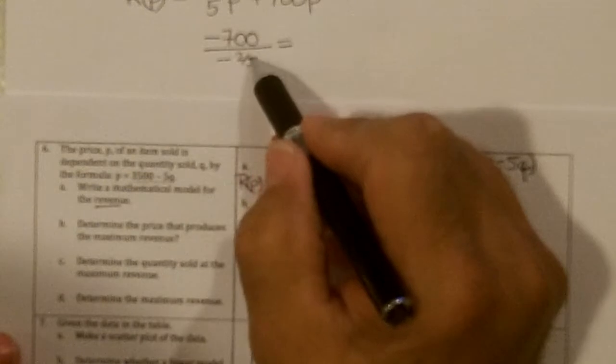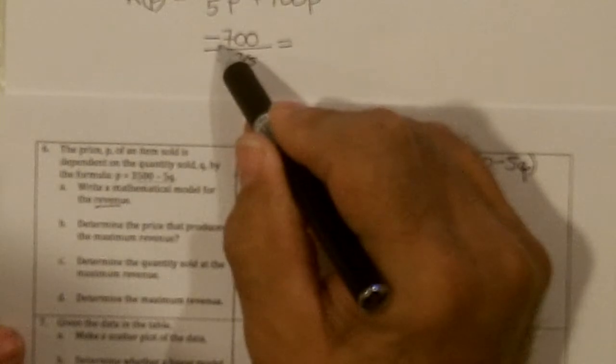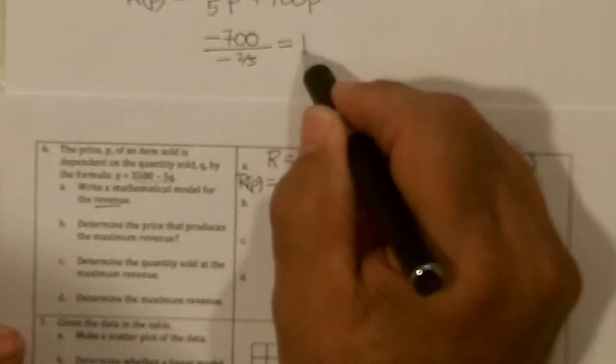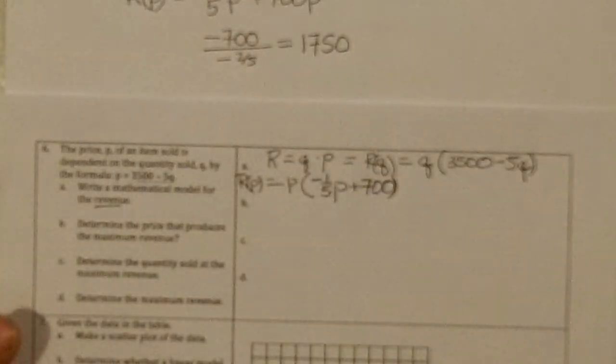So that would be, let's see, if I can do this in my head, that'd be 3,500 divided by 2, which is 1750, I think. So the price would have to be 1750, I believe, because that's what we're solving for P. Let me just check that real quickly.